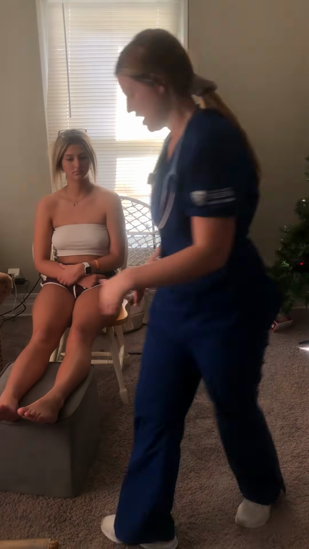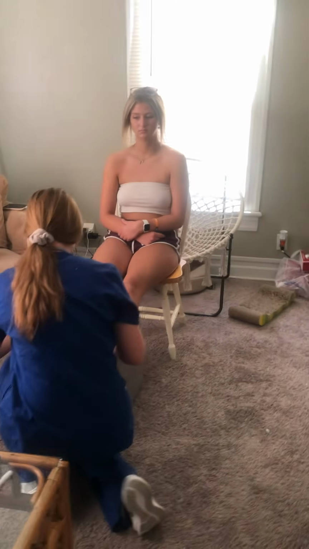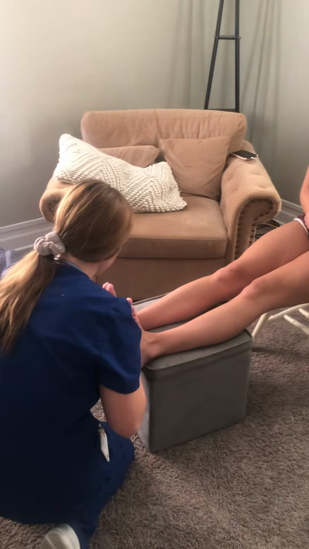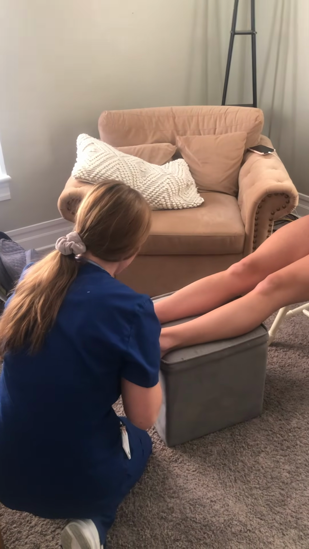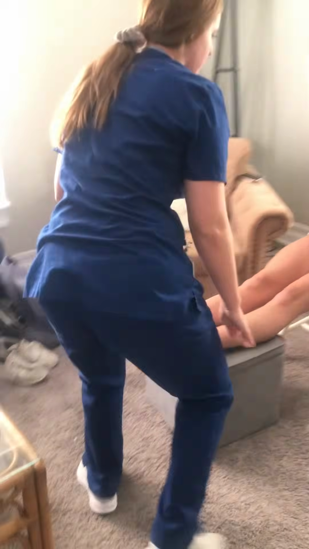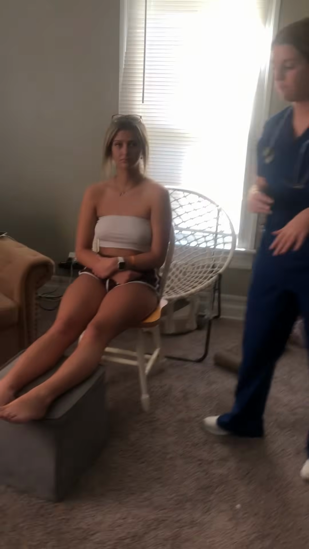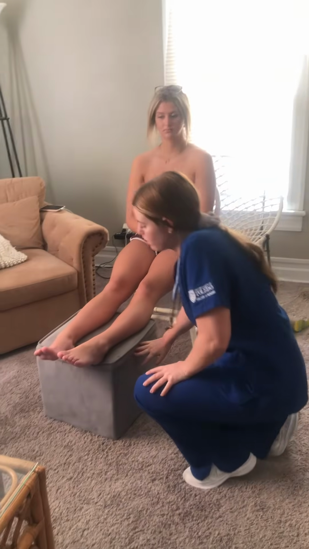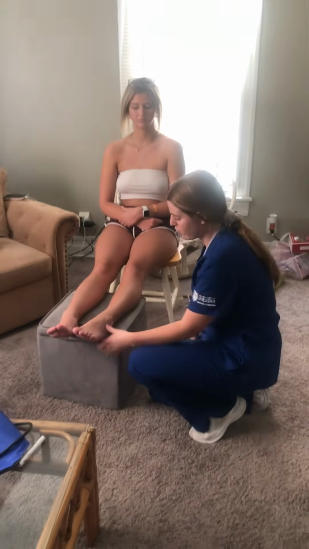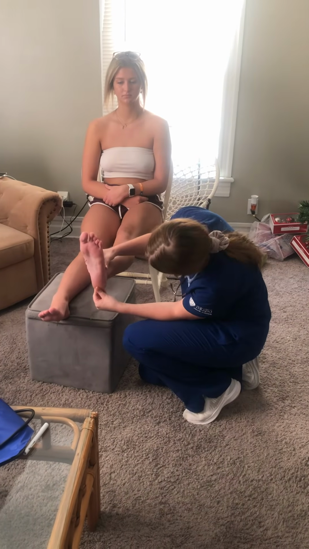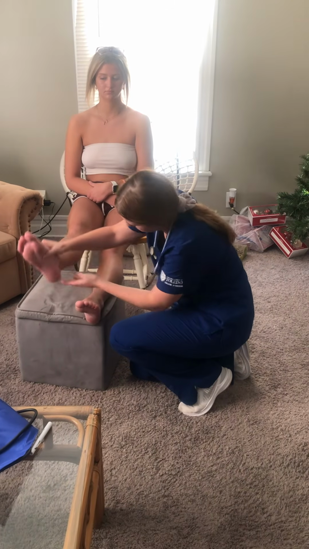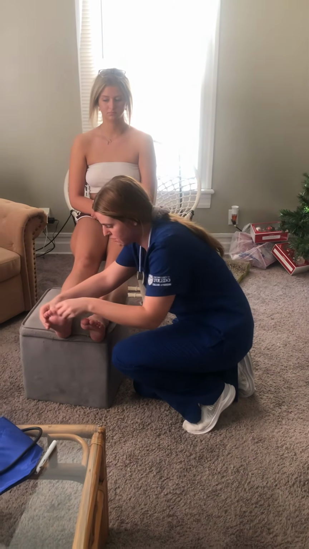So Morgan, I'm going to have you pull your feet towards you. All right, and now can you push your feet towards me? So we can feel that the reflexes were appropriate and that they were even on both sides of the body. So the next thing I want to do is look for any skin breakdown at the bottom of her feet, such as under her heels or between her toes, which there is no skin breakdown.